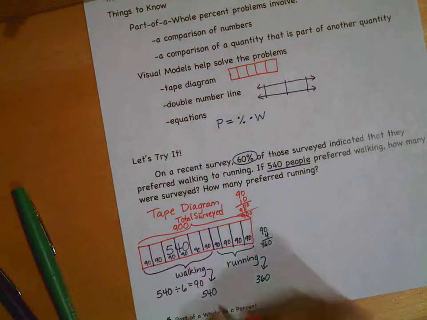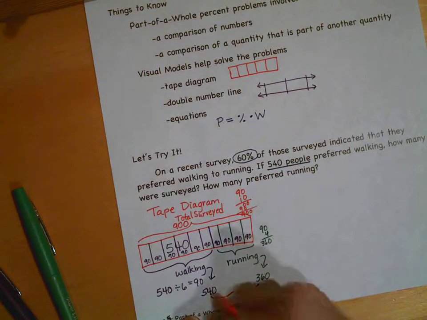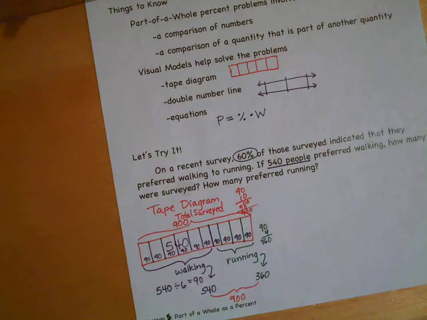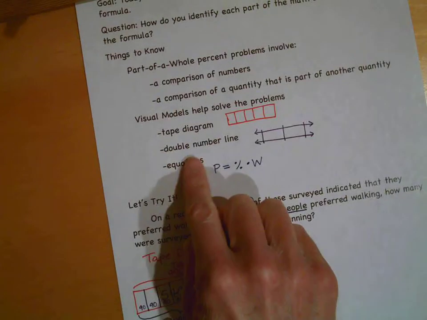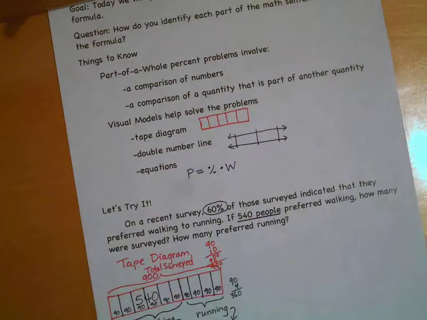And then if I add those two together, 0 plus 0 is 0, 6 plus 4 is 10, regroup the 1, 5 plus 3 is 8, plus 1 more is 9. So the total is 900. And I figured all of that out by using a tape diagram. So that's pretty cool.